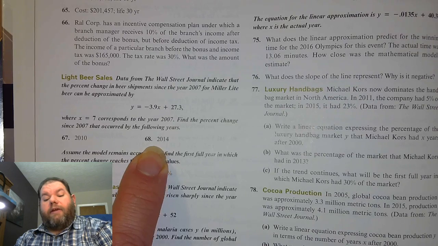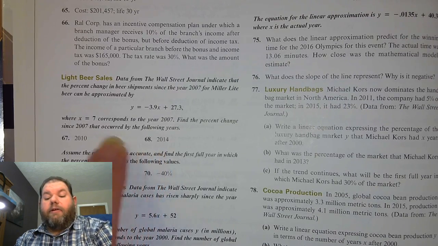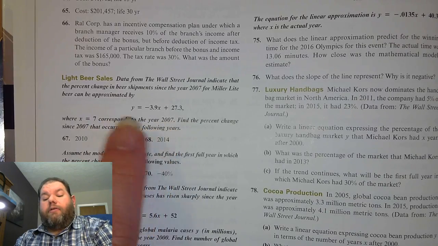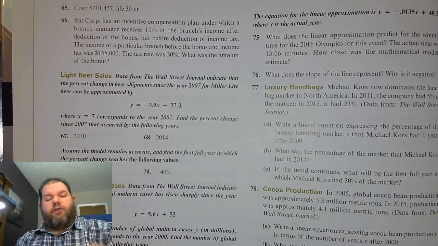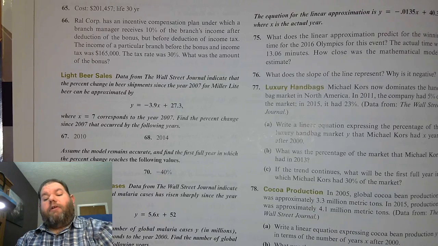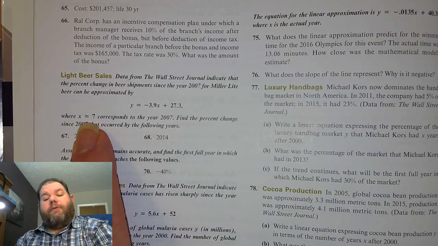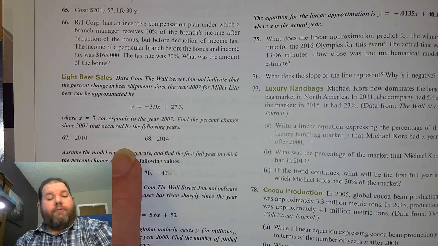In this case, x is basically the number of years into the 2000s. So, if we start counting the year 2000 as x equals 0, then 2007 is x equals 7, and 2014 is x equals 14.